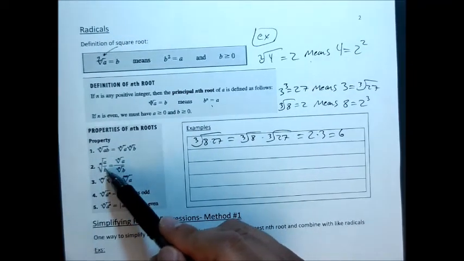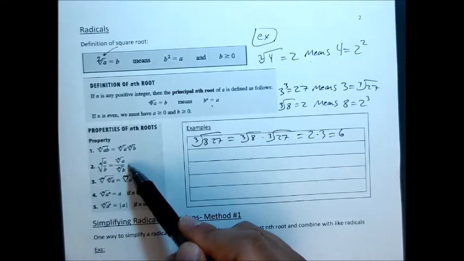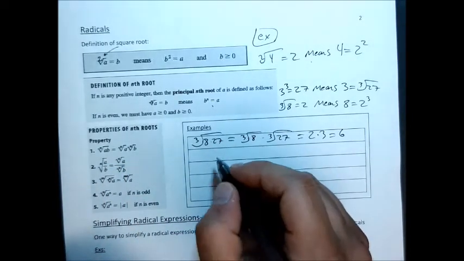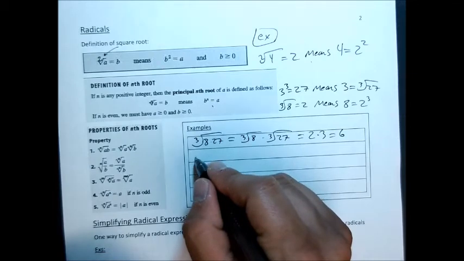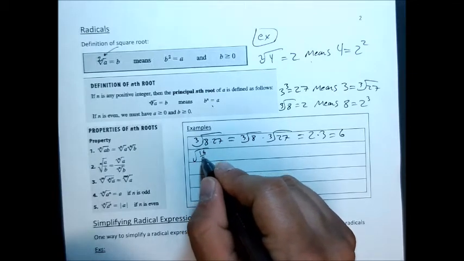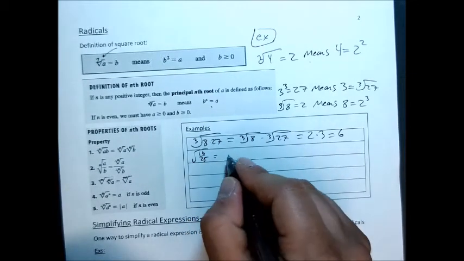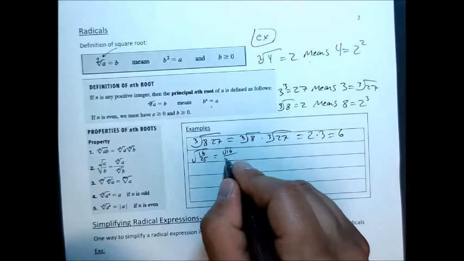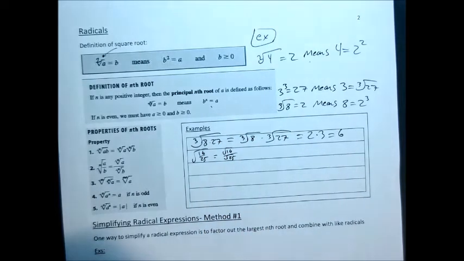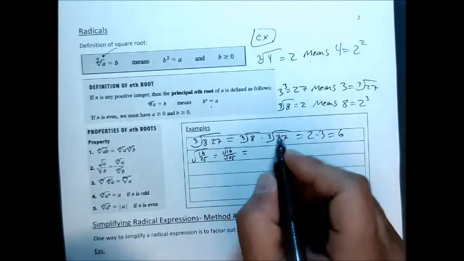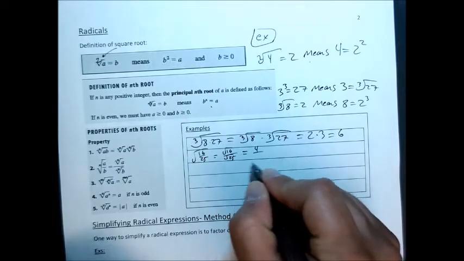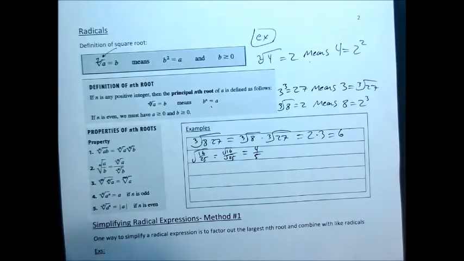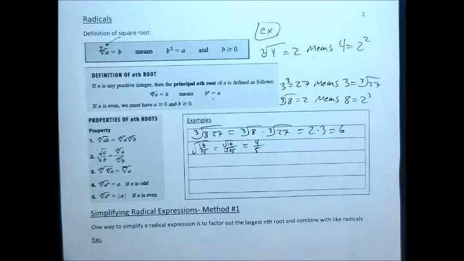If we have fractions inside of a radical, we can also break it up into two separate radicals. So if we have something like the square root of 16 over 25, we can break that up into the square root of 16 over the square root of 25. Those are each perfect squares, and so the square root of 16 is 4, the square root of 25 is 5, and so that simplifies down to 4/5.